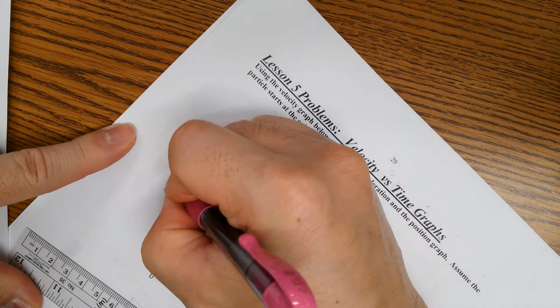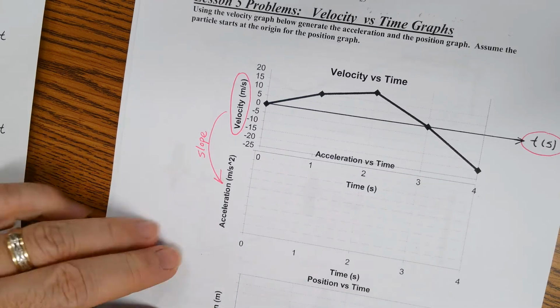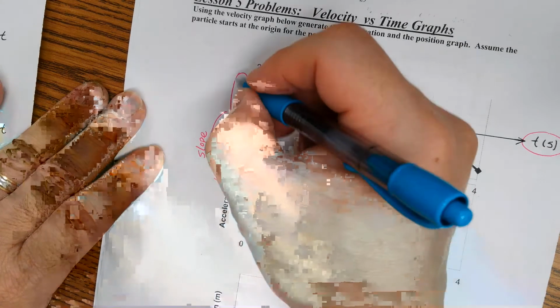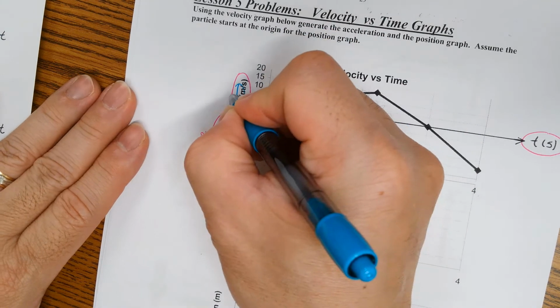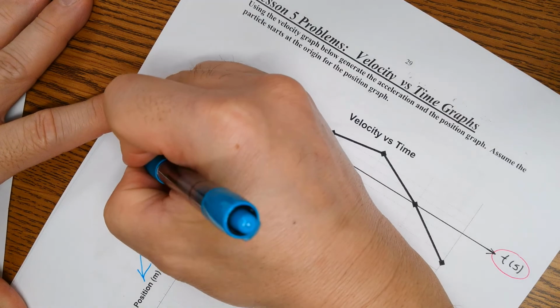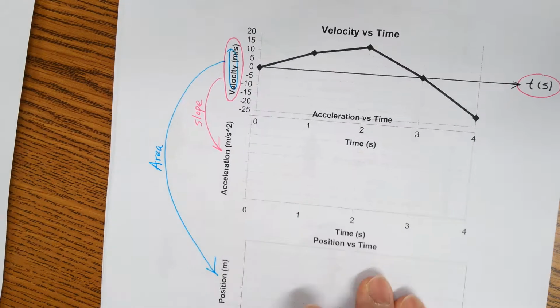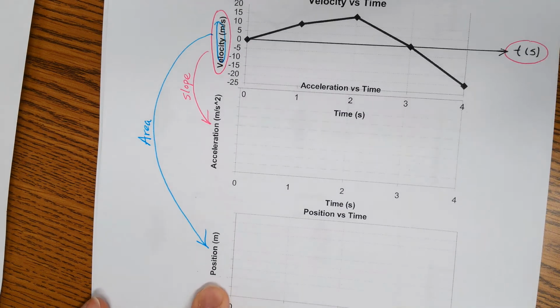The slope. And if you take a look at the velocity graph and look at the area of this, it will give you the position or the change in position.